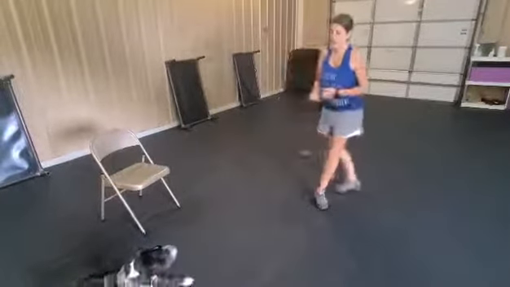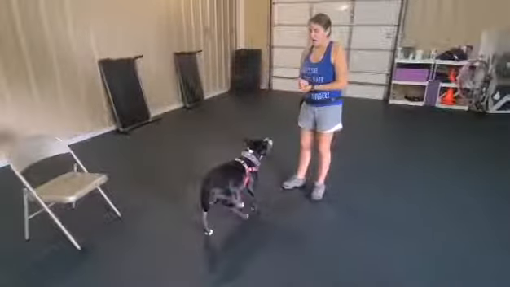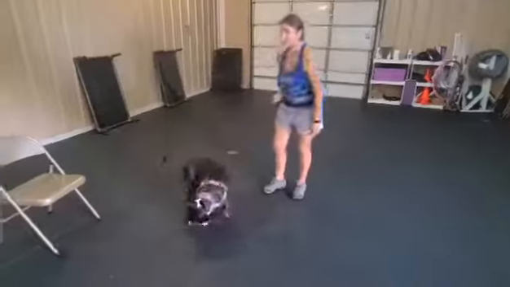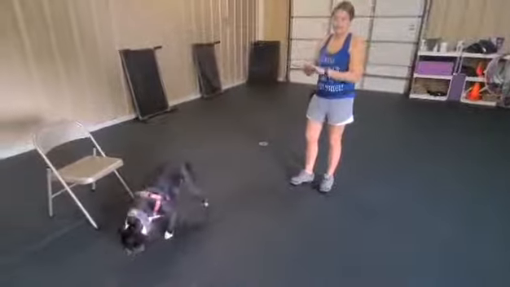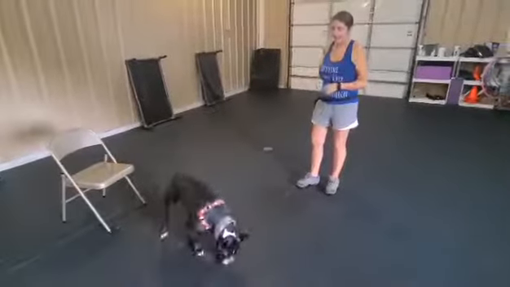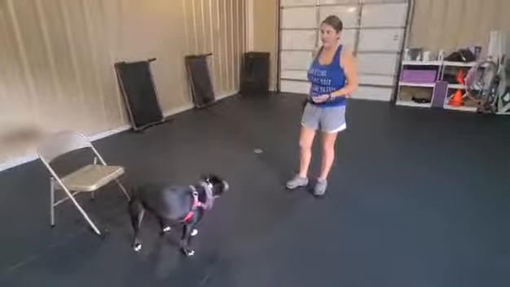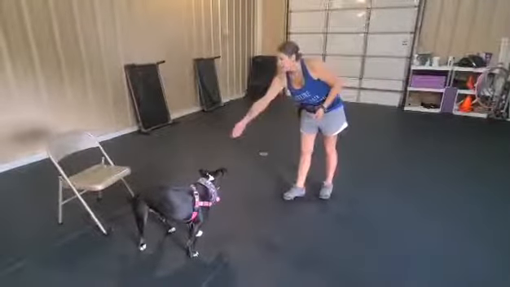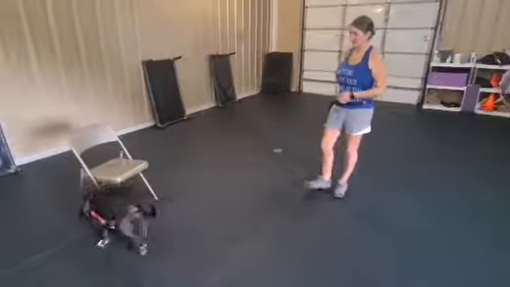So I'm going to get Chunk over here. For Chunk, we're going to say "find it." Find it means turn around, get the treats there. So we're going to do this a couple times. Chunk does already know find it. Find it. Sorry, Chunk, that's fine.